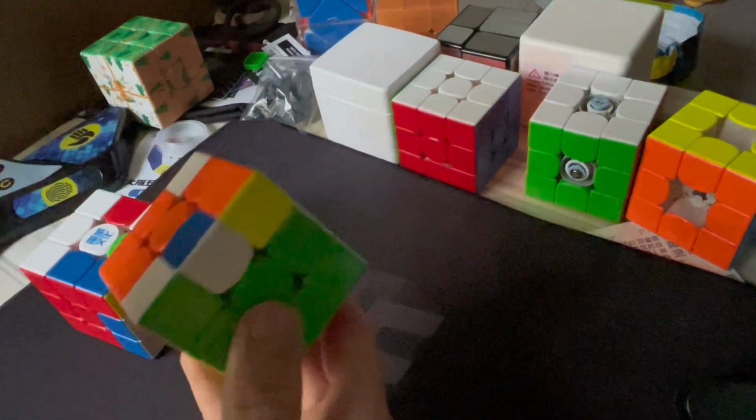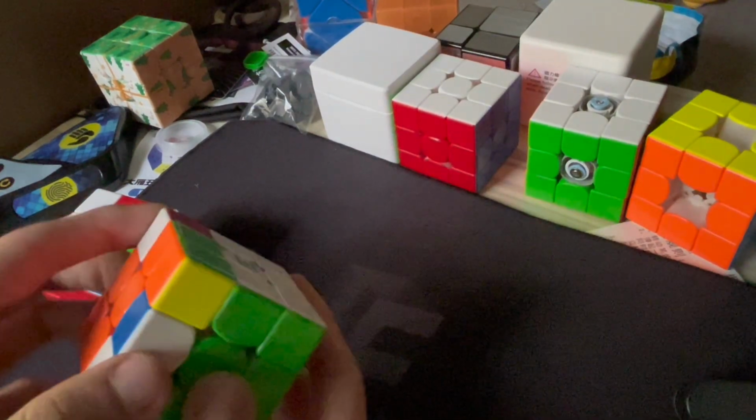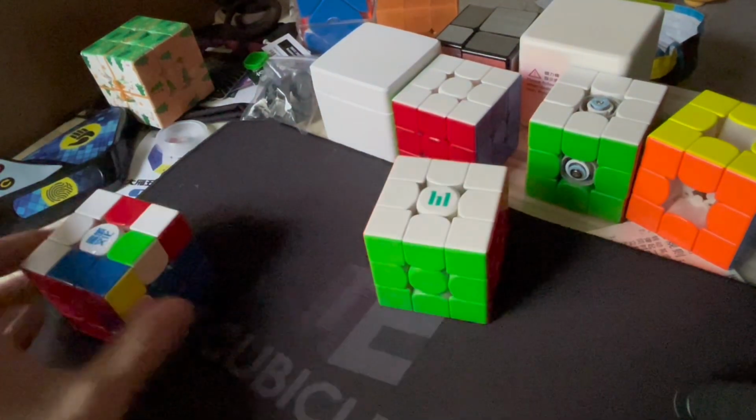You have to do a rotation unless you want to do F moves, so you can insert it like this with F moves, like U prime, F prime, U, F, or you can rotate to the right, and then you can insert it using U prime, L prime, U, L, and that's pretty easy too.